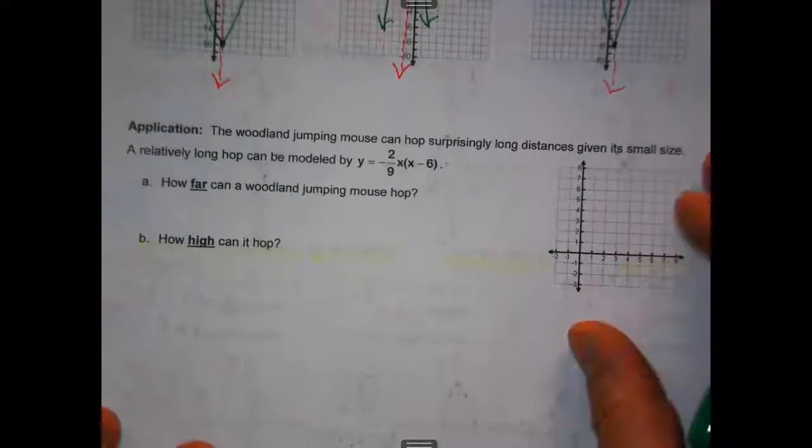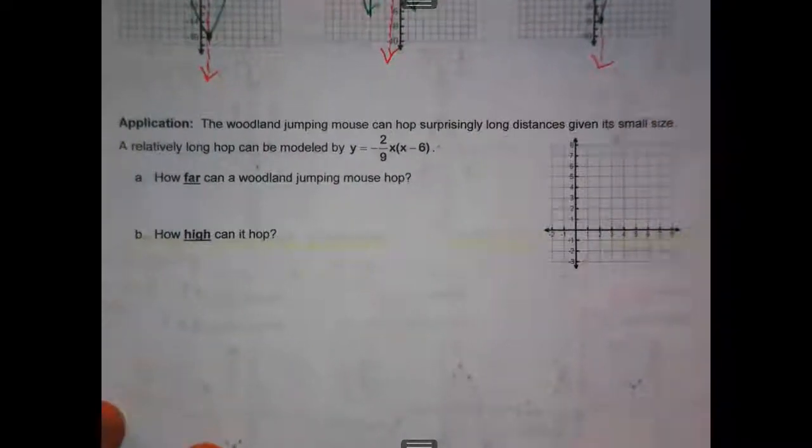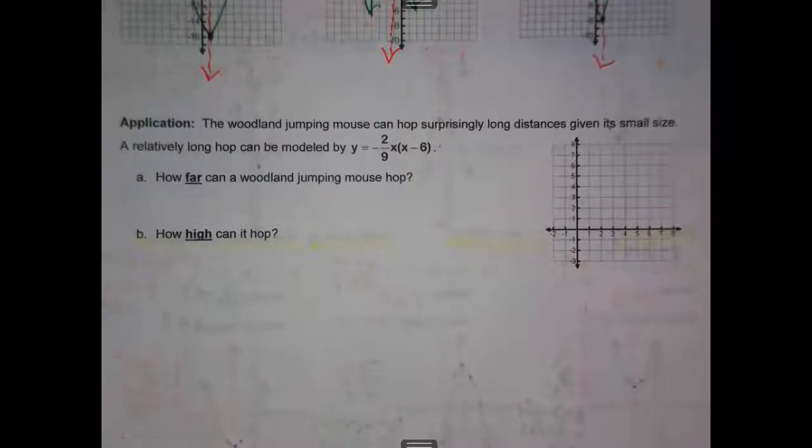By the way, we may spend a whole week on application problems. So get used to this application problem. Let's do it. What form is this in?